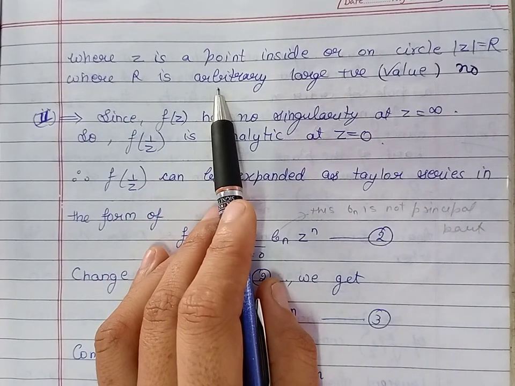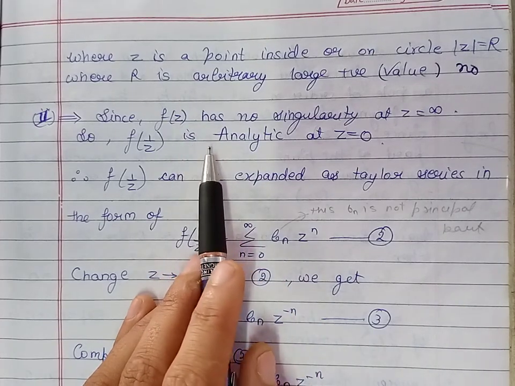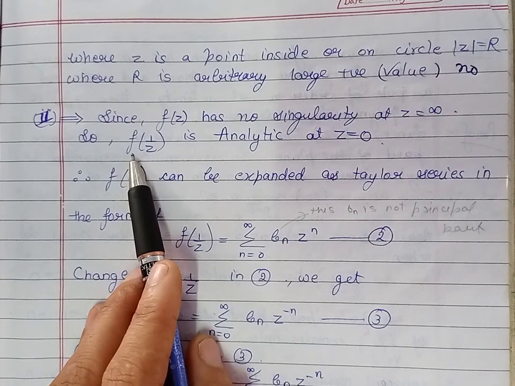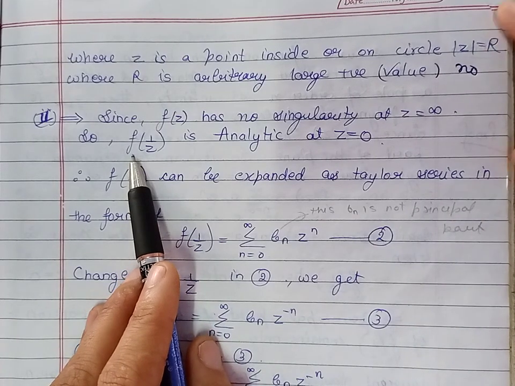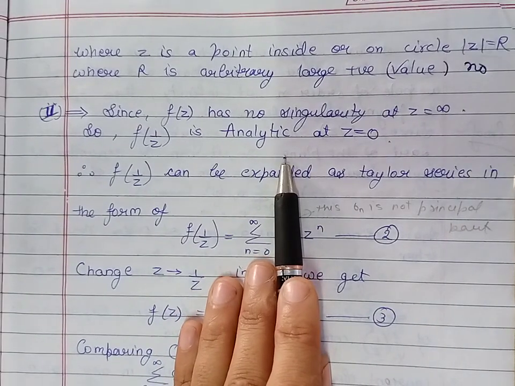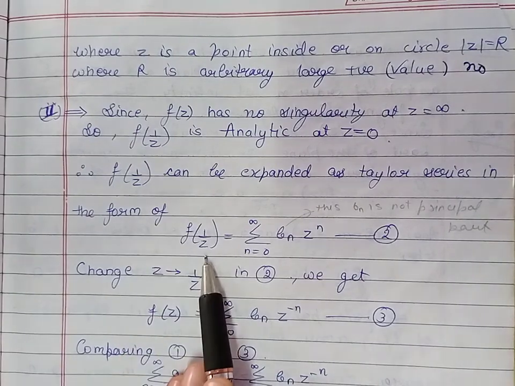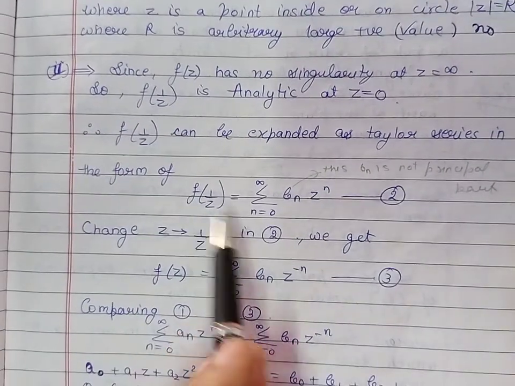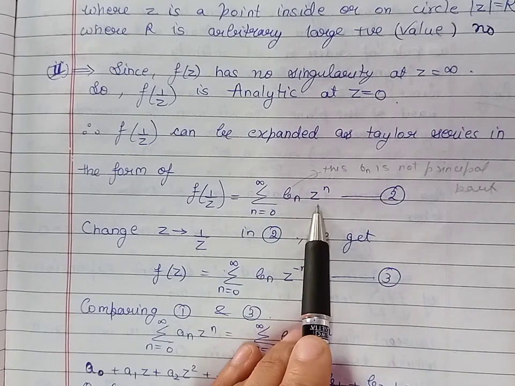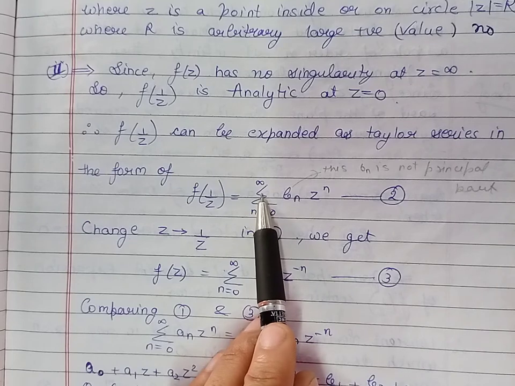In the second case, if the function has no singularity at z is equal to infinity, then the function f of 1 by z is an analytic function at z is equal to 0. So we can expand it by using Taylor's theorem. Its expansion can be written as f of 1 by z is equal to summation bn z raised to the power n, where n varies from 0 to infinity.